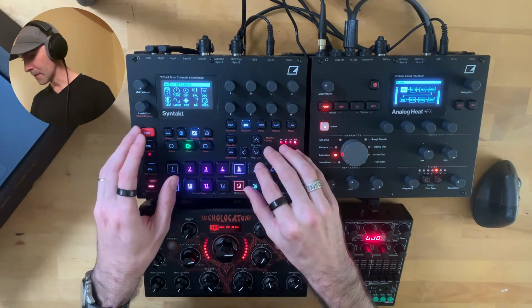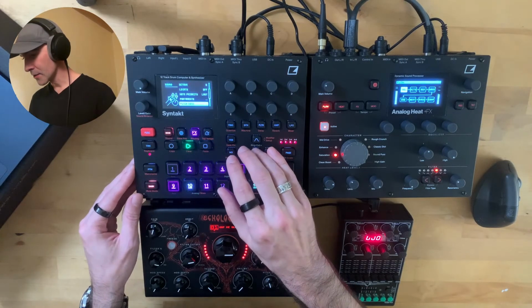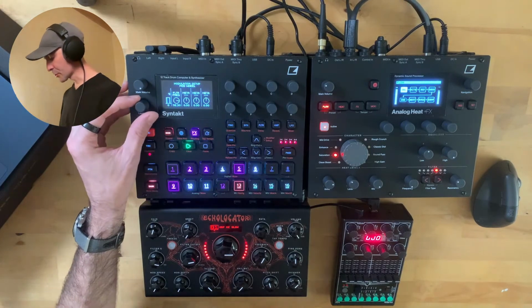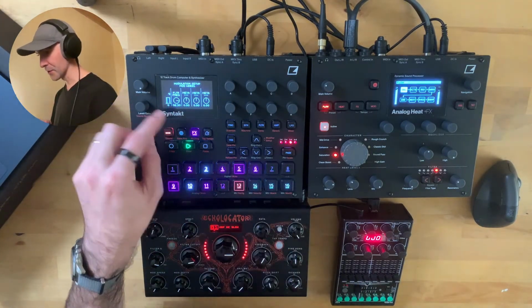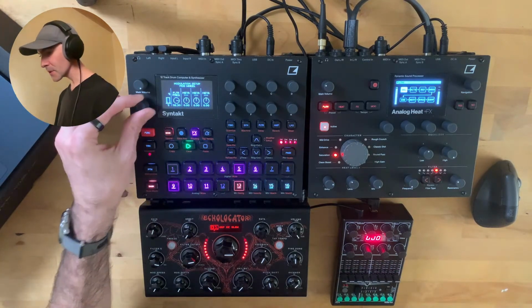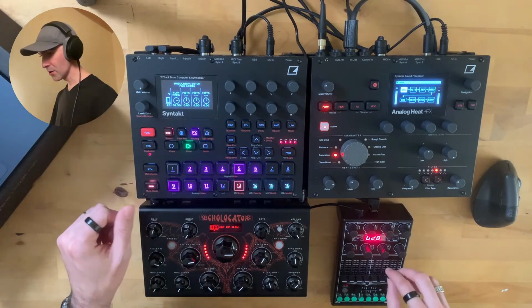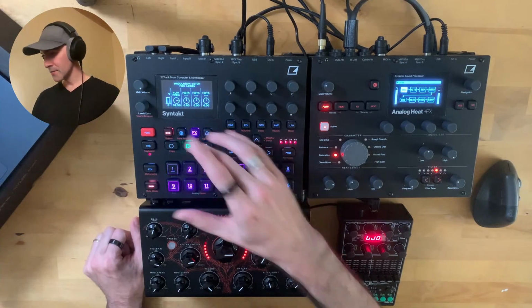So now if I go there, you can see that the modulation wheel would make the filter frequency open. So you can play it like this, or also with the UC4, and that's all it does.